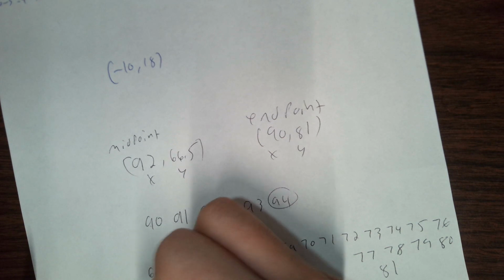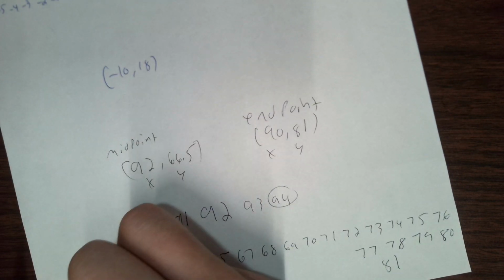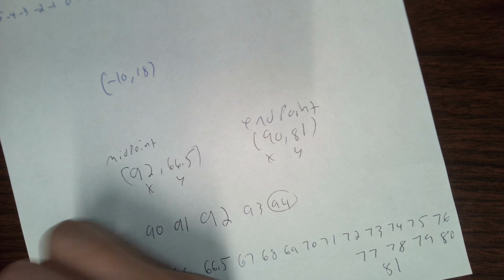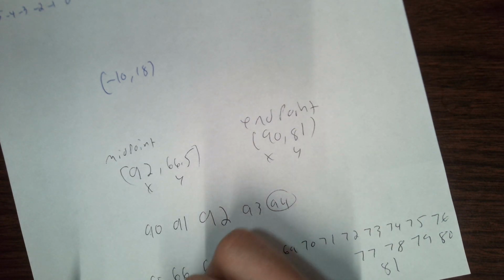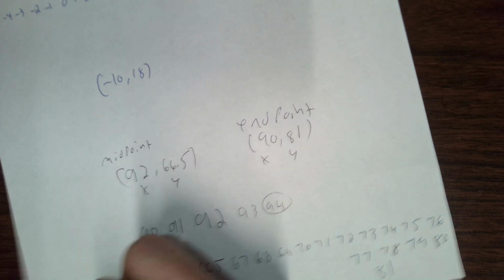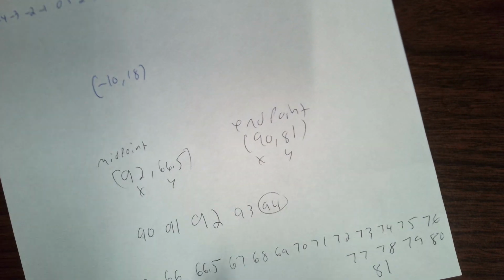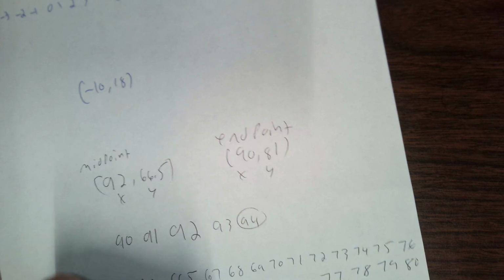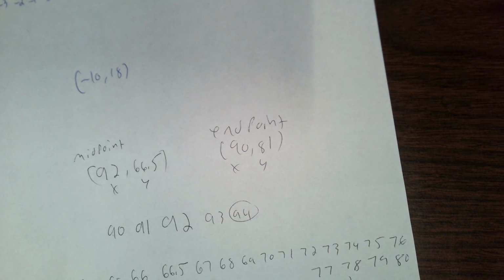And then we're just going to go backwards. 65, 64, 63, 62, 61, 60, 59, 58, 57, 56, 55, 54. So that's 1, 2, 3, 4, 5, 6, 7, 8, 9, 10, 11, 12, 13, 14, 15. So that's going to be 52.